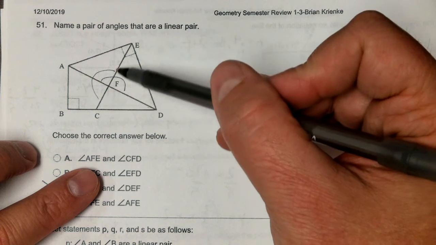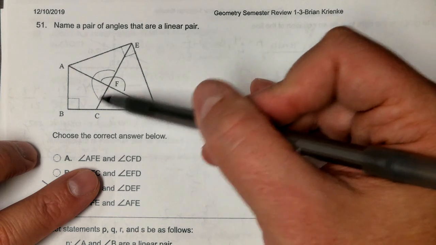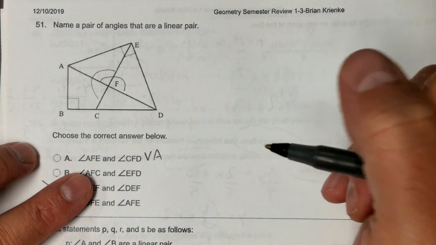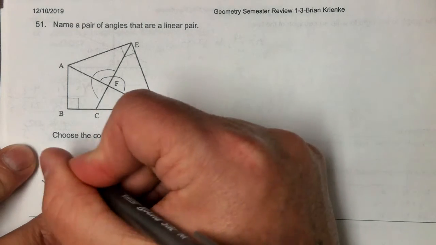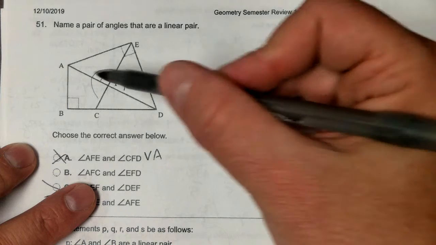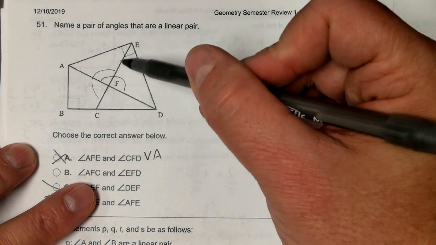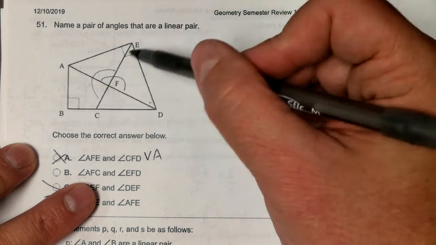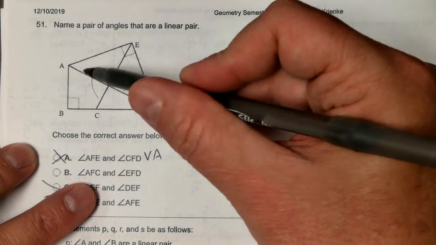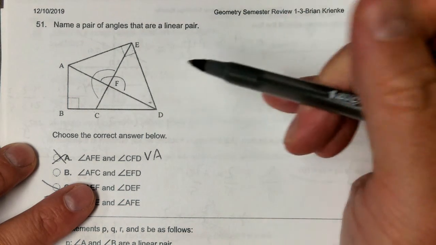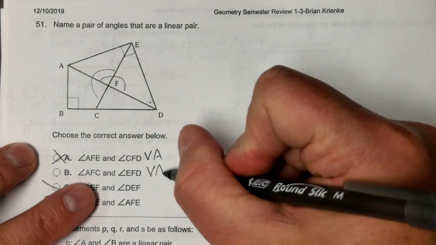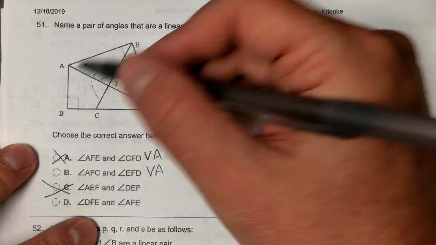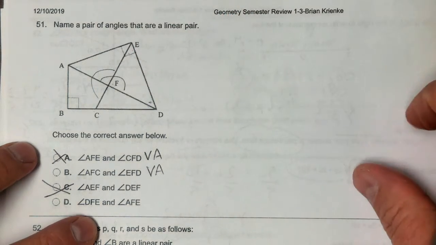AFE and CFD, those would be vertical angles. So it's not that one. AFC, EFD, those would also be vertical angles. And DFE and AFE. Okay, so this is going to be the correct one.